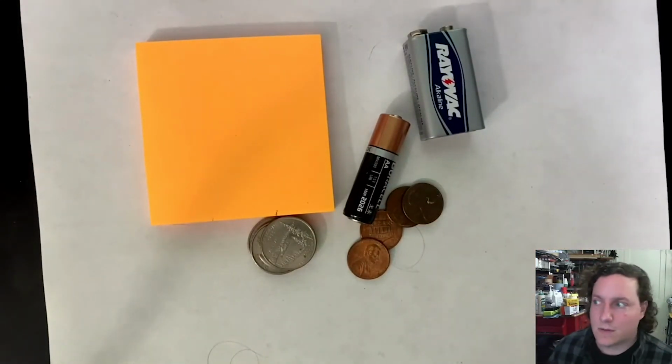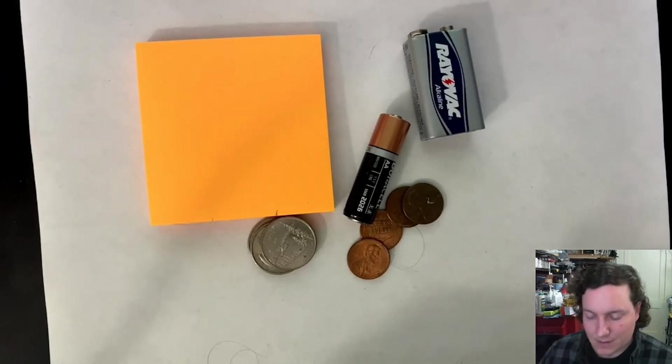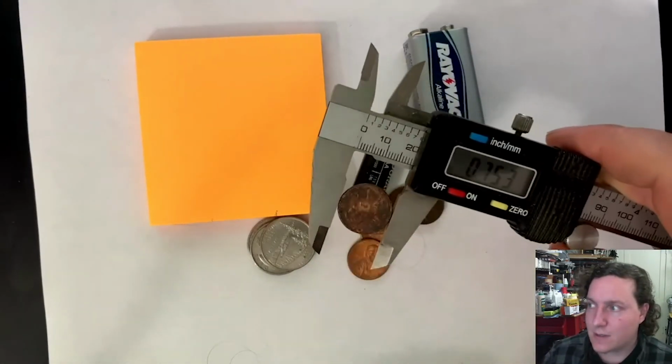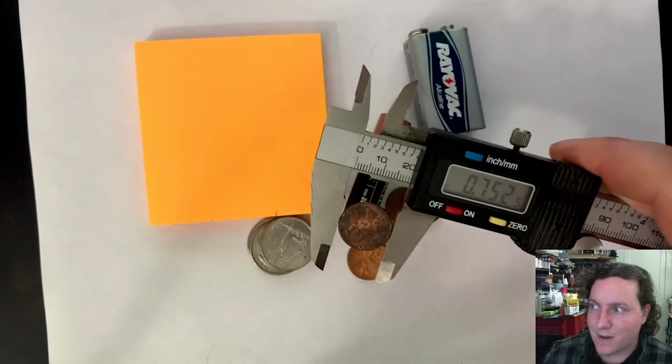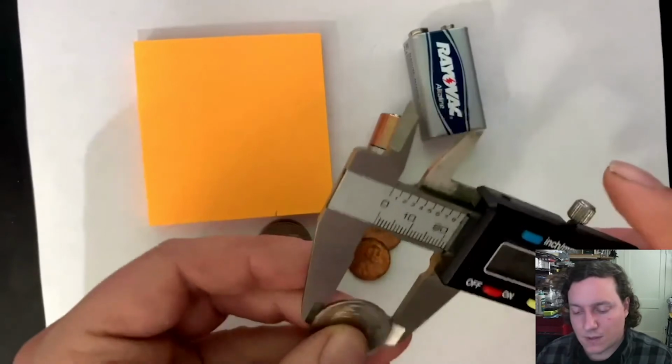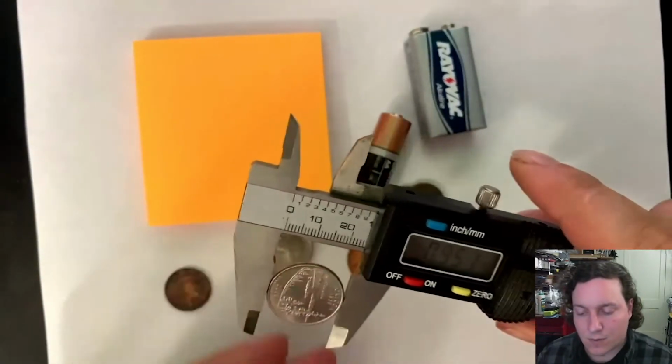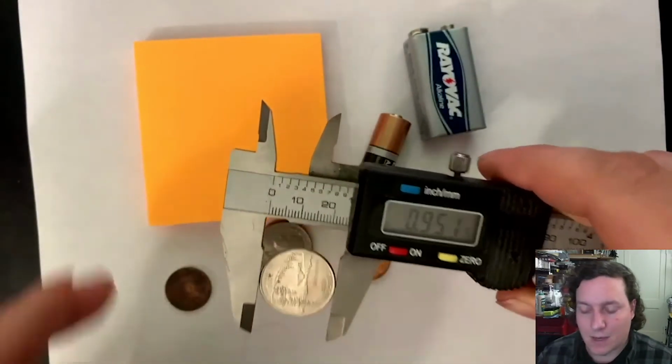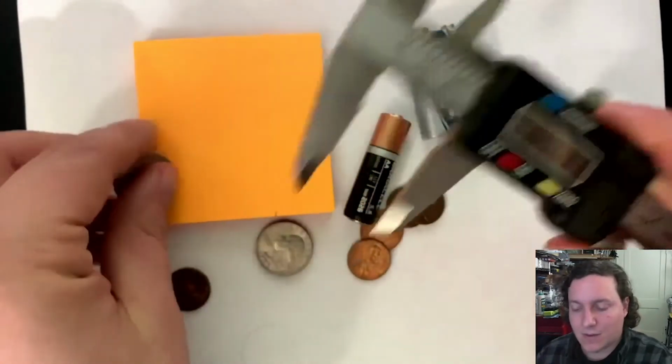But the reason that I bring out the sticky notes is because pennies measure 0.75 inches. So again, we can pull out the calipers and show that that's about that 0.75. I may not have these perfectly calibrated. Quarters are a little closer to 1 inch. Again, not perfect, but relatively close.